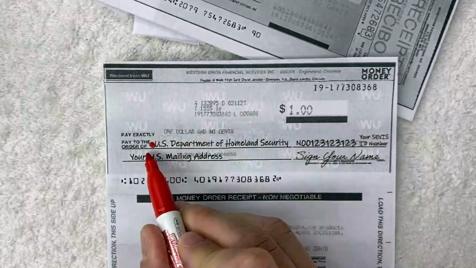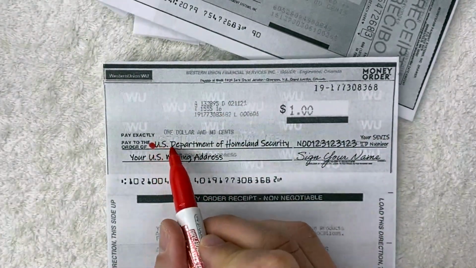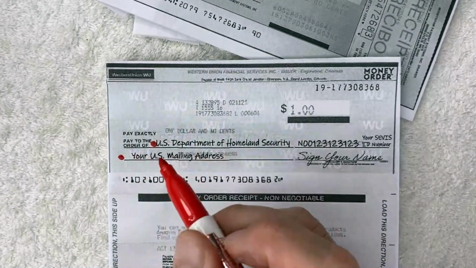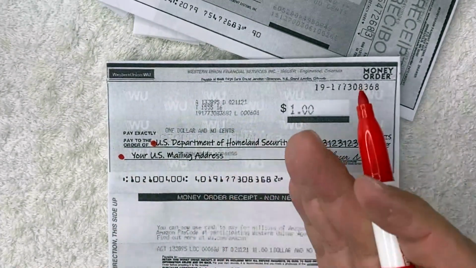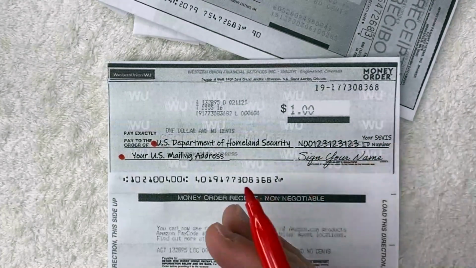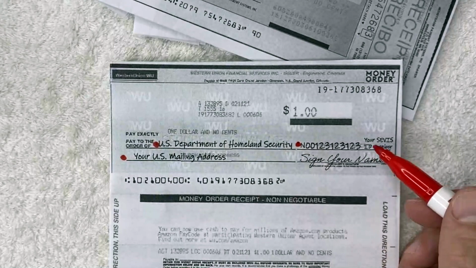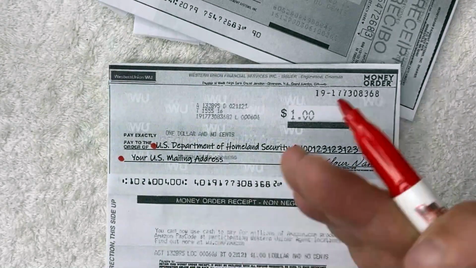The first is going to be the pay to the order. So you're going to list the name of the company you're sending this to or the name of the person. And then the second line right here is going to be your mailing address. Same thing. That's if your money order is lost, they know where to send it back to. And then here on the top right, you're going to go ahead and put an account number. So this would be your account number with whatever vendor that you're paying.